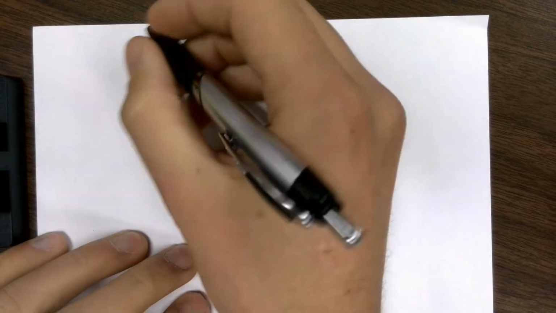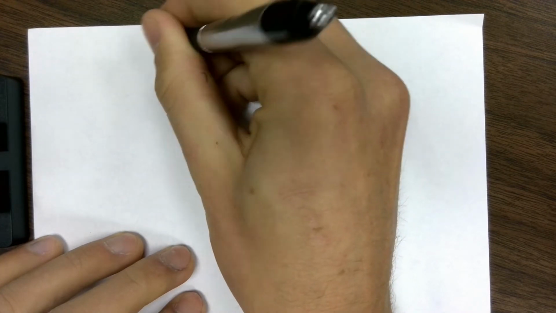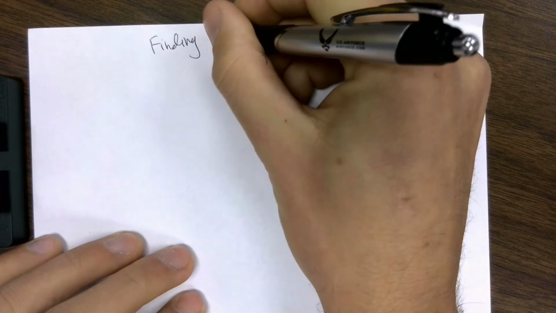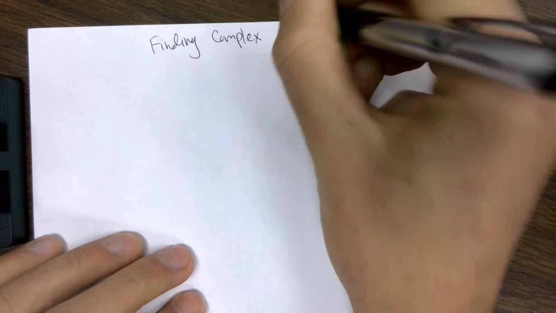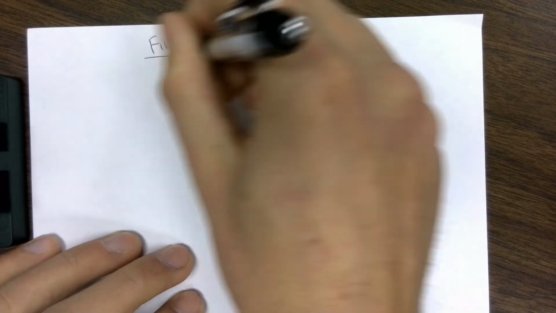I am completing the last part of the complex numbers unit here. The last part we need to go over, this will help you to do numbers 41 through 46 in your book, is to find complex solutions.